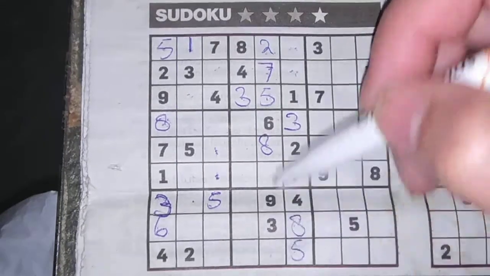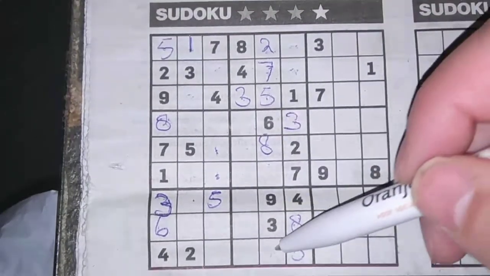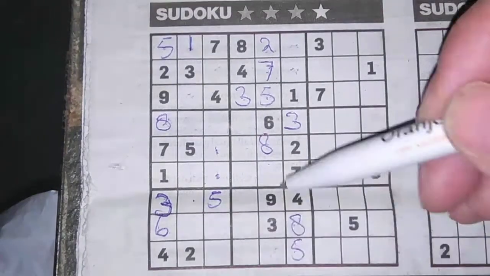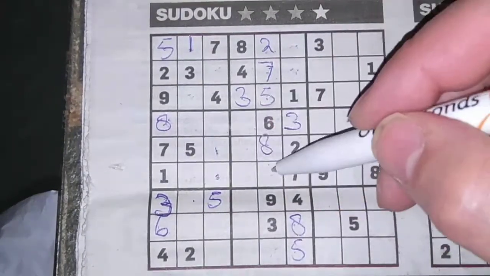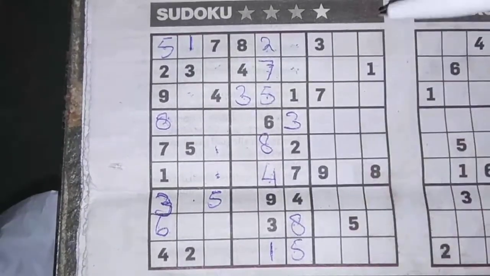2 missing numbers in the middle column. The missing numbers are 1 and 4. We have a 1 there, so no 1 there. 1 should be here, and the 4 goes there.